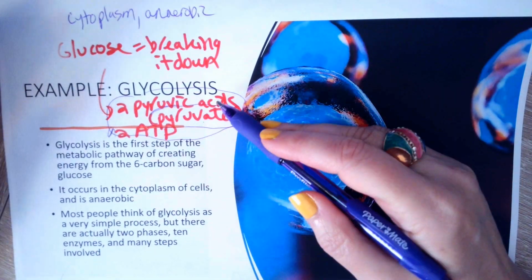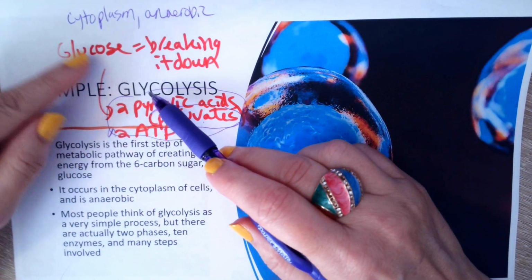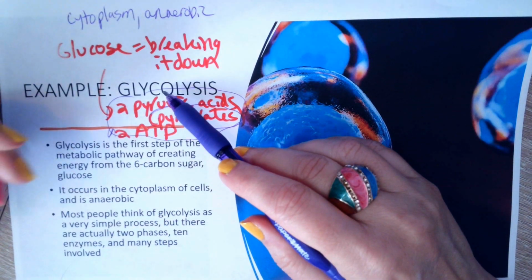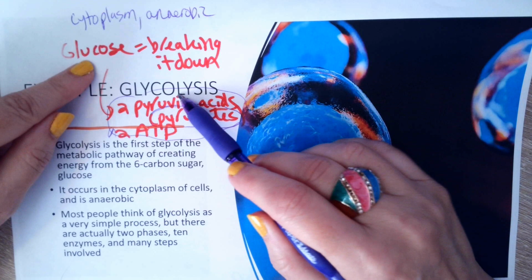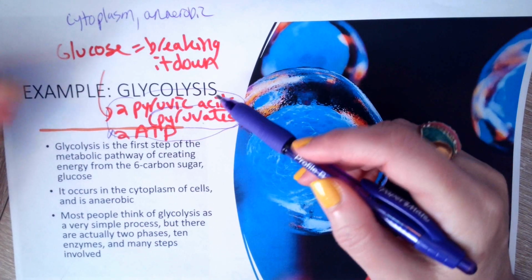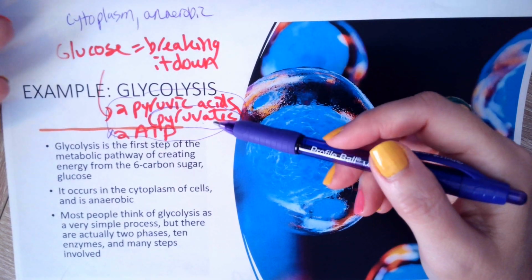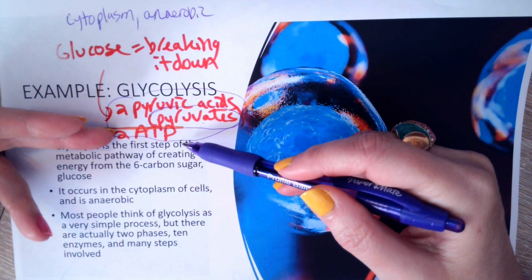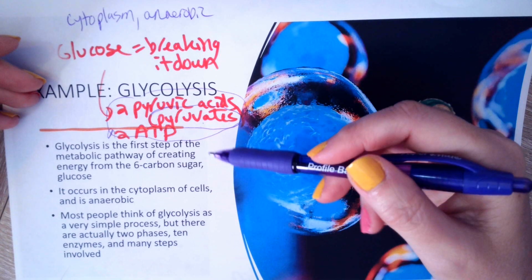What we're really looking for here, what's going to give us the most payout in the end, would be the pyruvates. Now the word glycolysis literally means breaking down glucose. So glyco referring to glucose, or glycogen, but in this case it's talking about glucose. Lysis means to break down, so glucose, we're breaking it down. And this, just taking your glucose, turning it into pyruvic acid or pyruvate and 2 ATP, this is glycolysis in a nutshell.